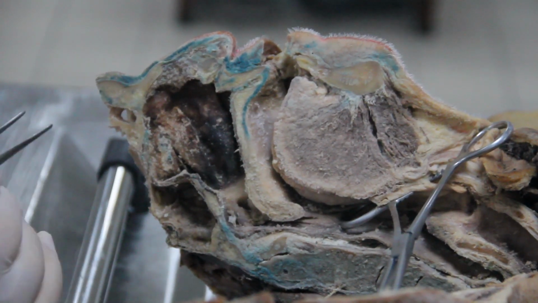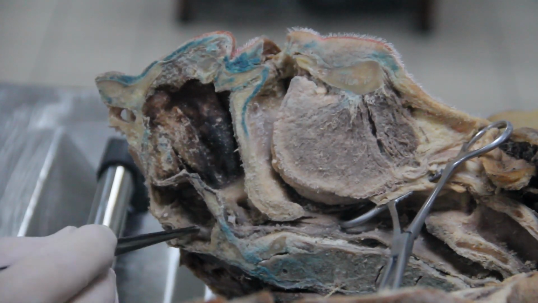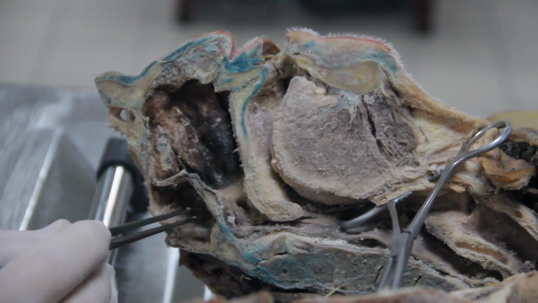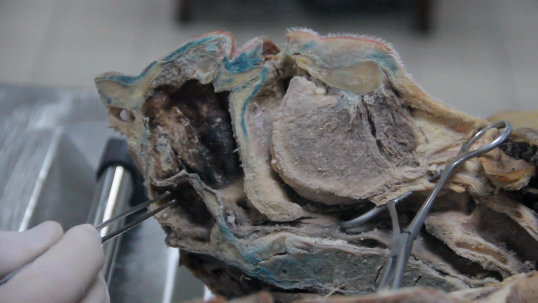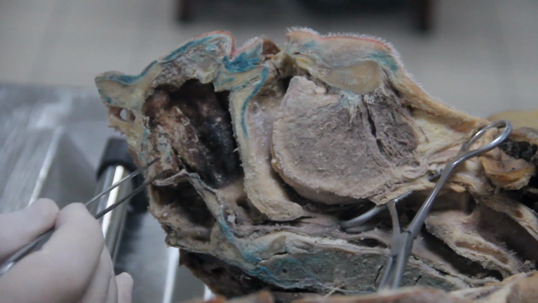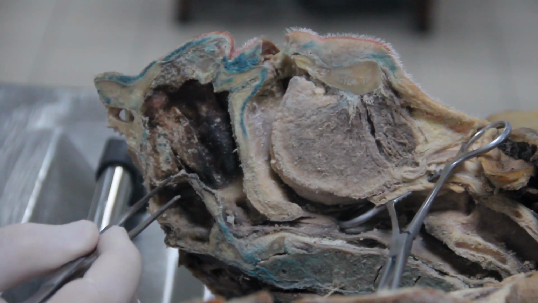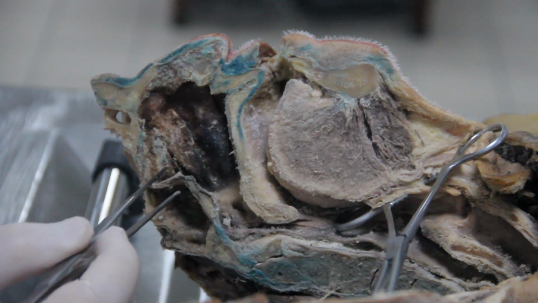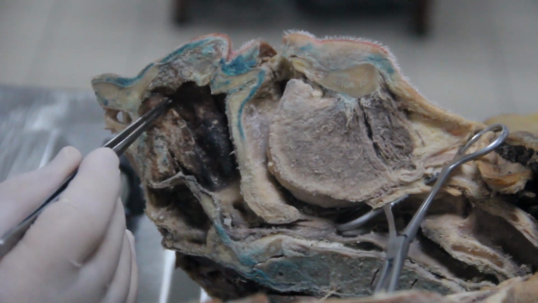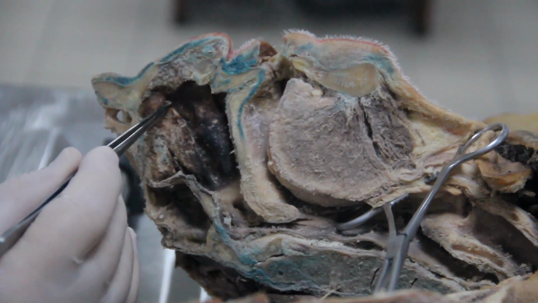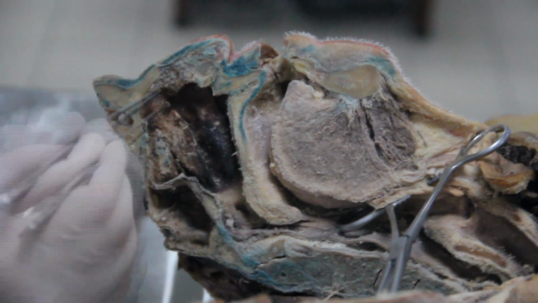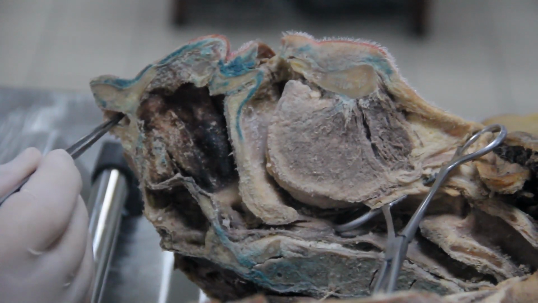The first paranasal sinus that we have is at the back. Like I said earlier, we can identify the location of these paranasal sinuses according to the position of the eye. If it's above the eye, it's the frontal sinus.